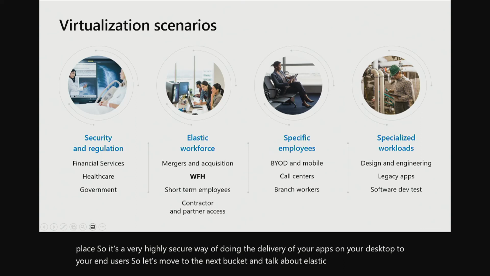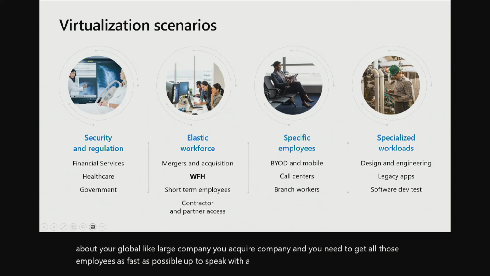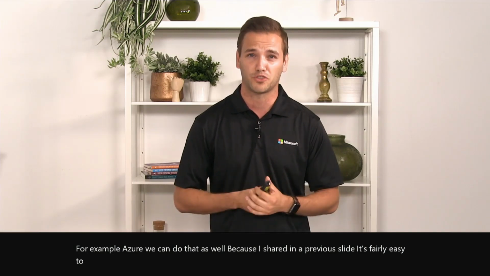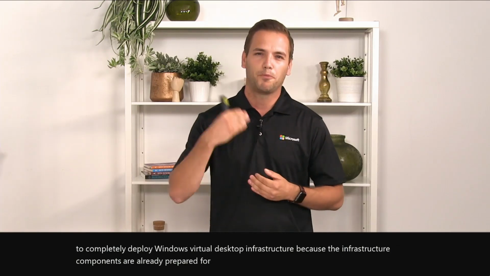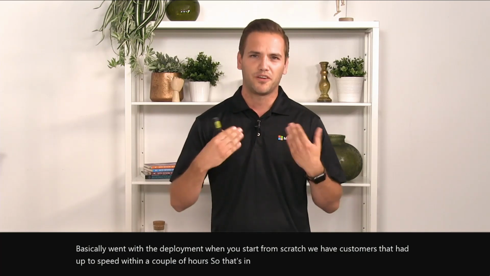So think about you're a global large company, you acquire a company, and you need to get all those employees as fast as possible up to speed with a corporate desktop, corporate applications completely consolidated from, for example, Azure. We can do that as well because, as I shared in the previous slide, it's fairly easy to completely deploy the Windows Virtual Desktop infrastructure because the infrastructure components are already prepared for you. So basically with a deployment, when you start from scratch, we have customers that get up to speed within a couple of hours. So that's in the elastic workforce a very good way.